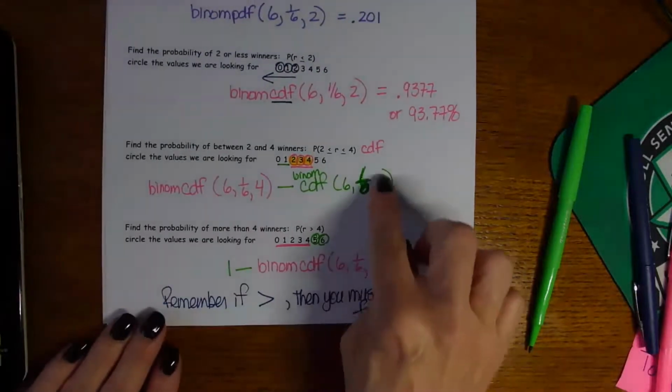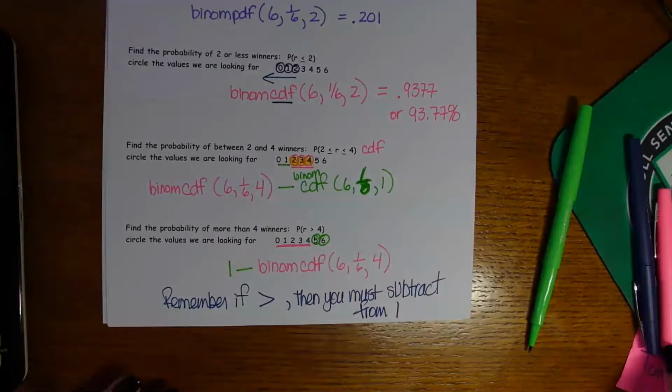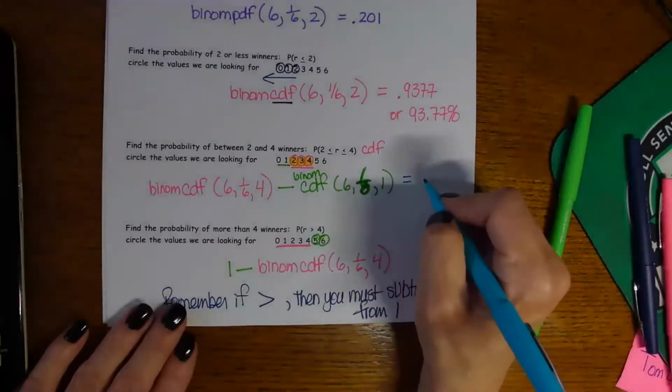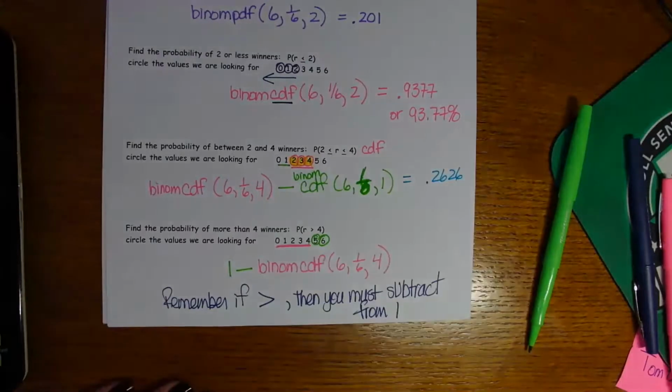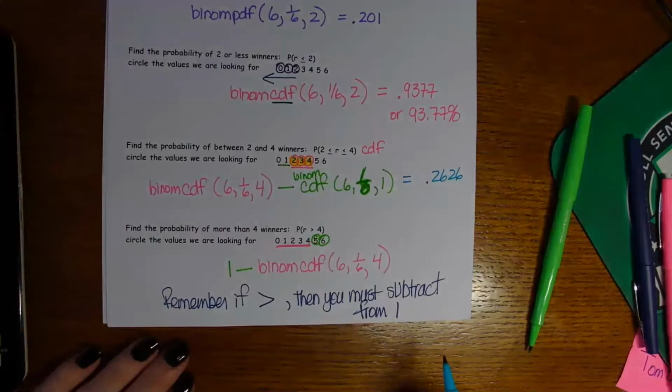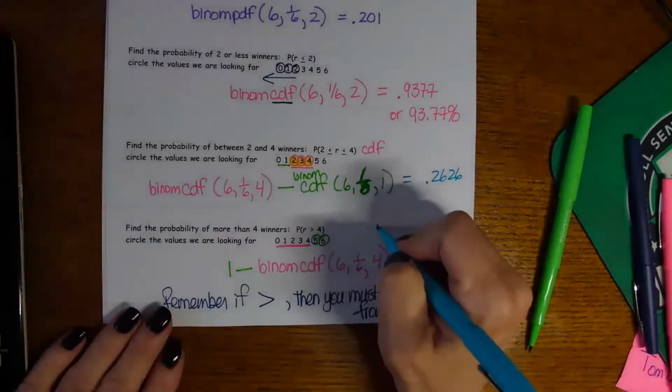Let me have you punch these in and tell me what you get. Did you get 0.2626 on that one? And then, I don't think I wrote down the last one. Somewhere I did. Yes.